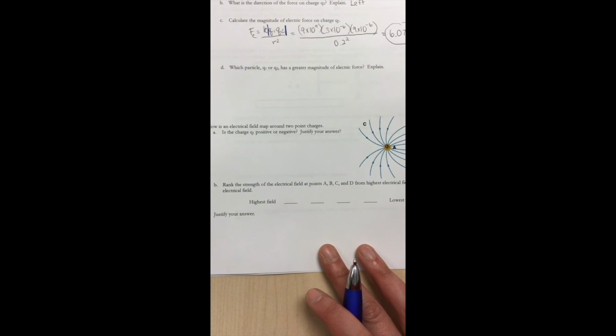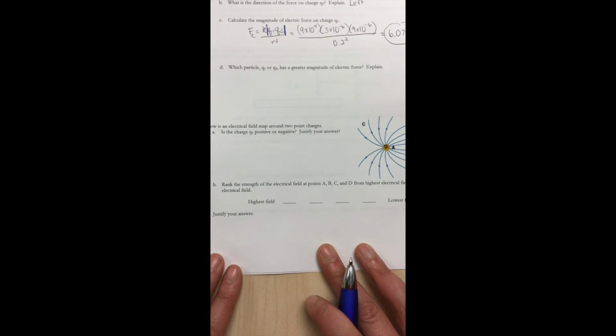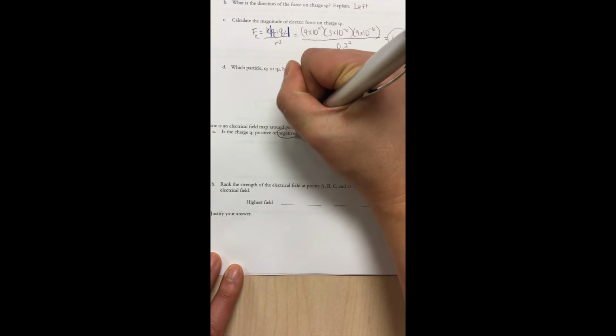Yes, the easy questions. Field maps. Okay, charge Q1, even if I'm not looking at the whole picture in the video right this second, charge Q1 is a negatively charged object. I know Q1 is negatively charged because the field lines point towards it.